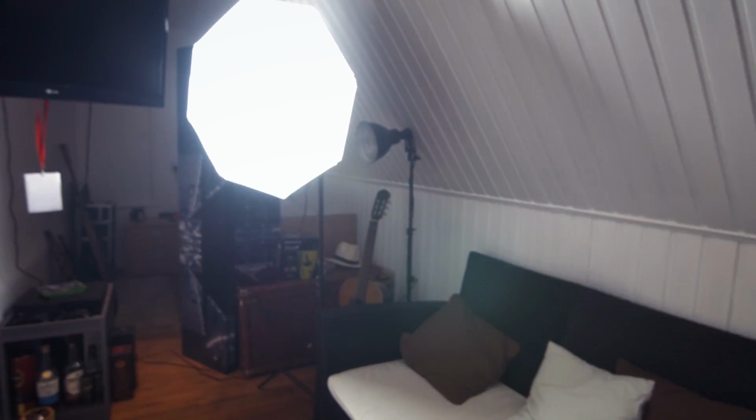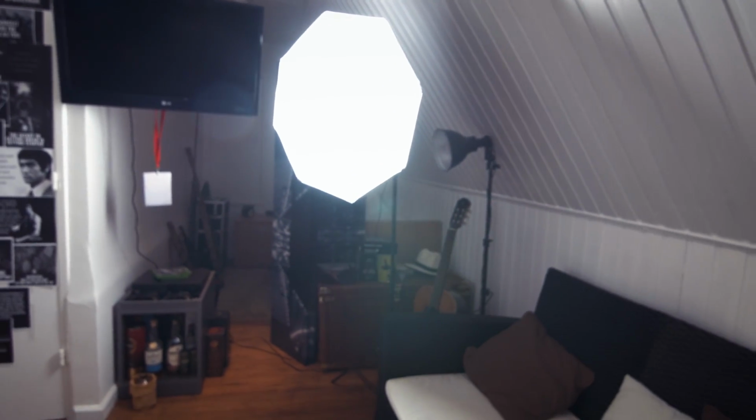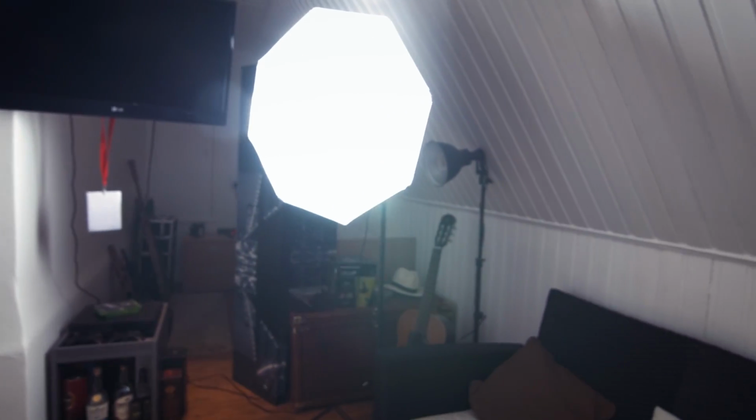So right here we have a soft box, and right behind it we have the key light. This is what I use if I record videos to have better lights. As you can see, this is going to give you a neutral color.